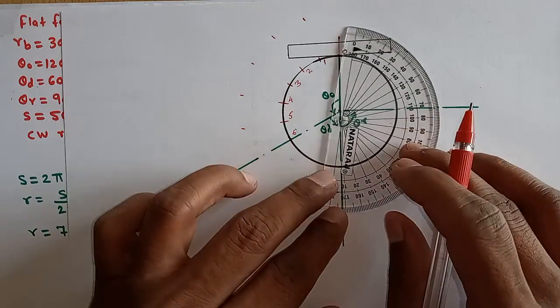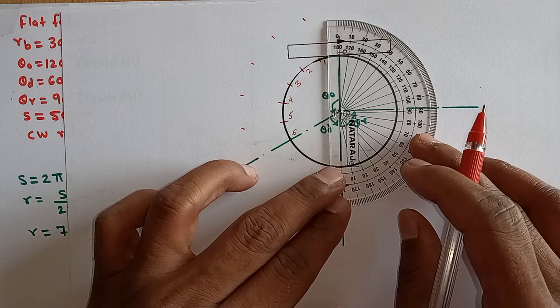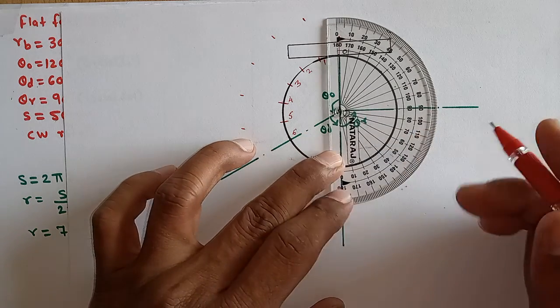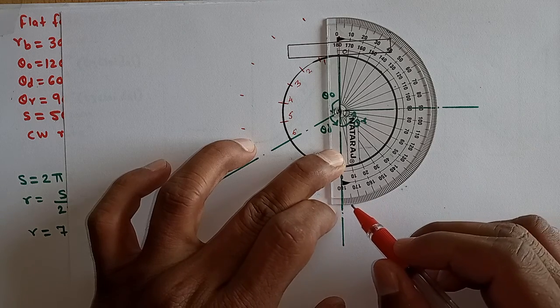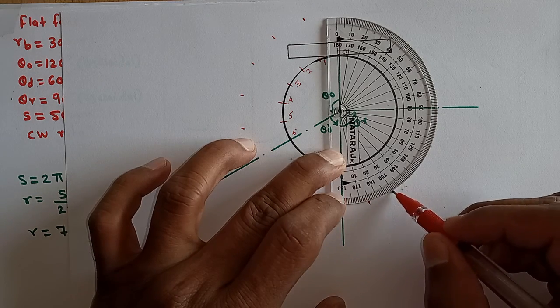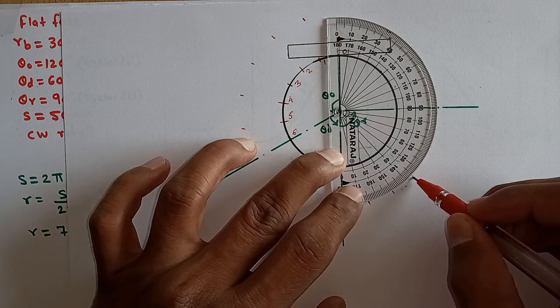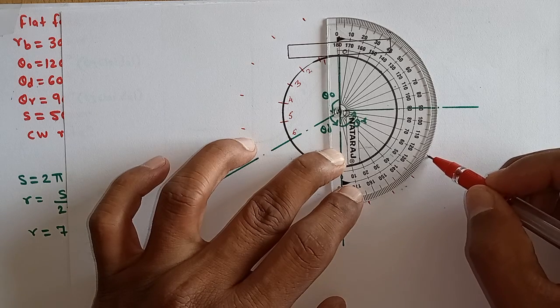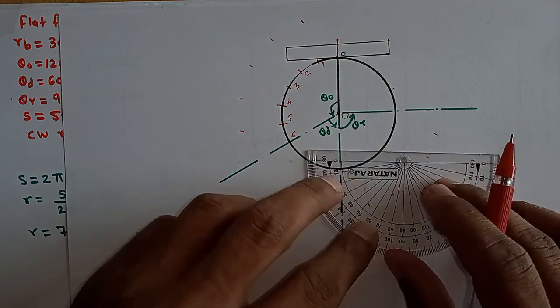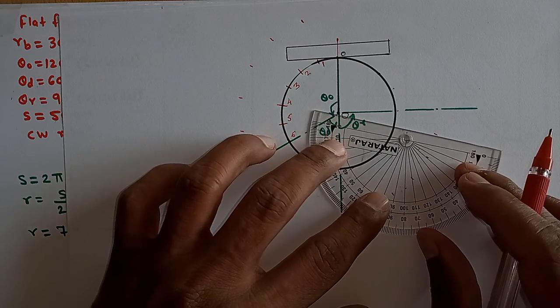Now return stroke angle is 90 degrees. So 90 divided by 6 is 15. So each division of 15 degrees. 15, 30, 45, 60, 75 and 90. We'll mark these divisions on the prime circle or base circle in this case.